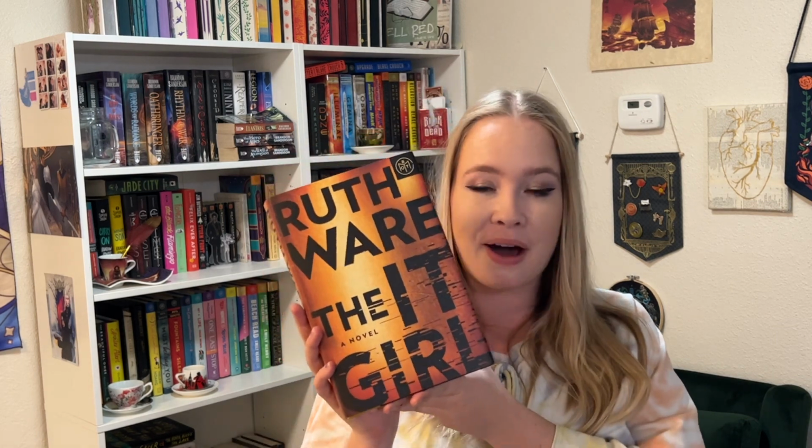The next prompt that we landed on was autumn, and autumn basically means any book that gives you autumn vibes. So Becca gives advice of saying maybe a spooky book, maybe a mystery book, and that's what I went for. I went for Ruth Ware's It Girl. This definitely gives me autumn vibes. It even has the gold bronzy color that I normally associate with autumn.